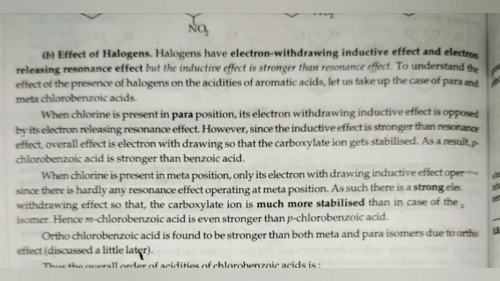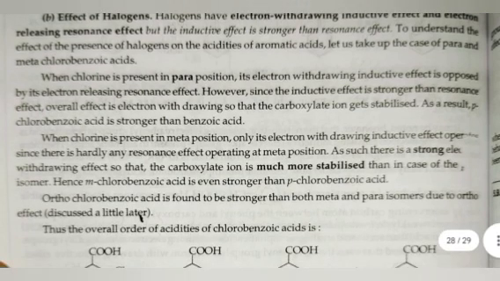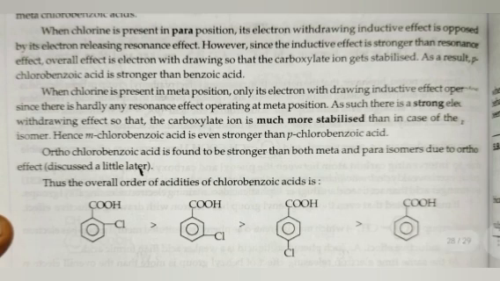Effect of halogen. Halogen has an electron withdrawing inductive effect and an electron releasing resonance effect, but the inductive effect is stronger than the resonance effect. To understand the effect of the presence of halogen on the acidity of aromatic acid, let us take up the case of para and meta-chlorobenzoic acid. When chlorine is present in para position, its electron withdrawing inductive effect is opposed by its electron releasing resonance effect. However, since the inductive effect is stronger than the resonance effect, the overall effect is electron withdrawing so that the carboxylate anion gets stabilized. As a result, para-chlorobenzoic acid is stronger than benzoic acid.